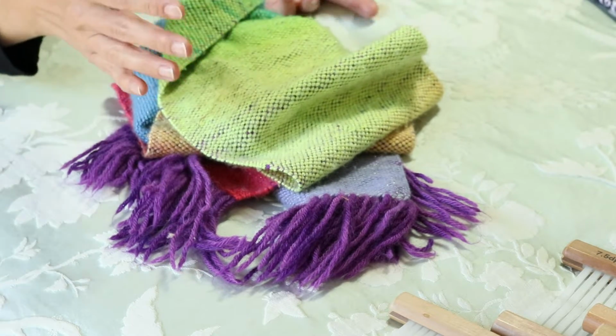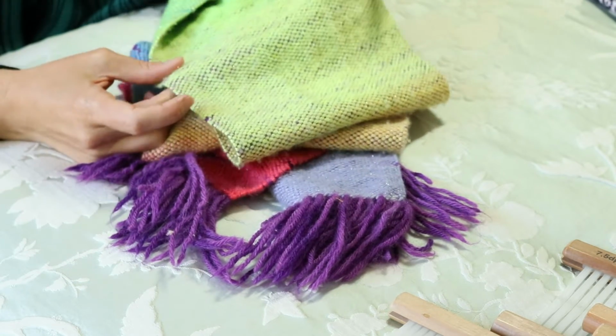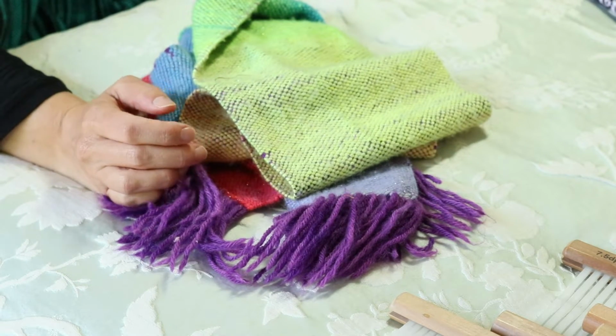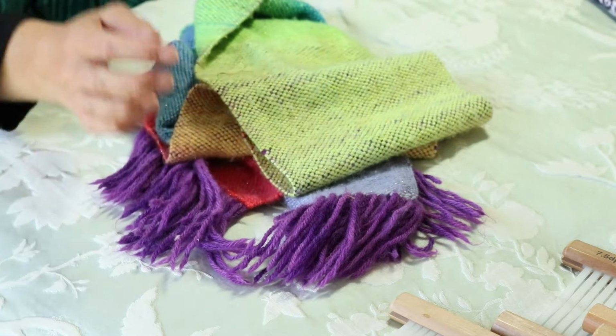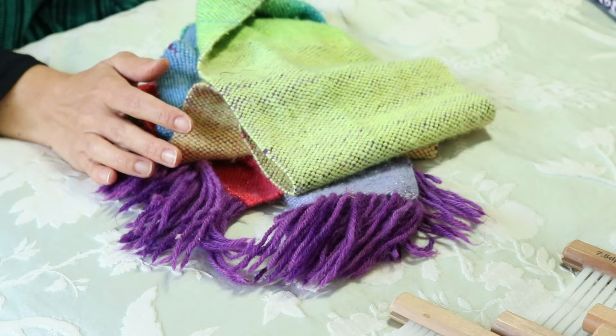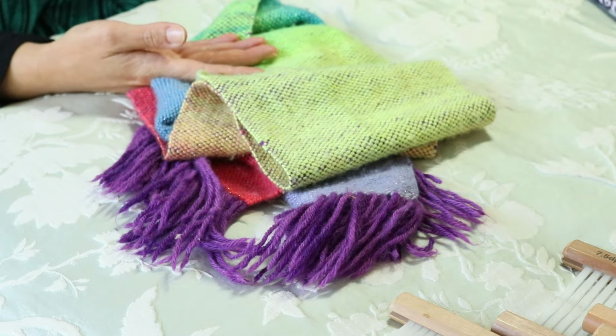You weave a pick, you beat it, it stays there, right? Not so with this one. So I always caution people, and I have had so many messages, I cannot tell you how many, of people saying, I can't understand what's going on. My warp keeps showing through, especially at the edges.